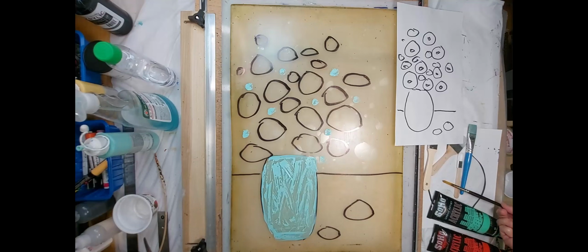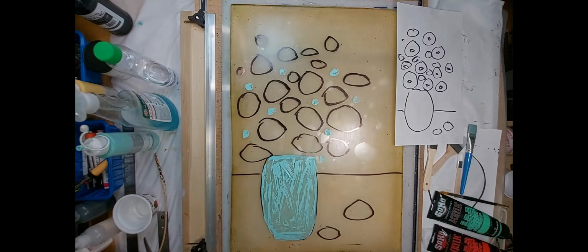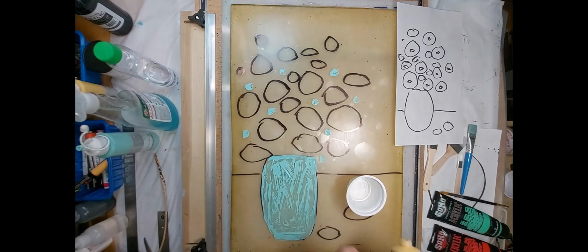Okay, this tube is almost gone, so I have to get rid of the coagulated paint. I'm going to have to mix it.